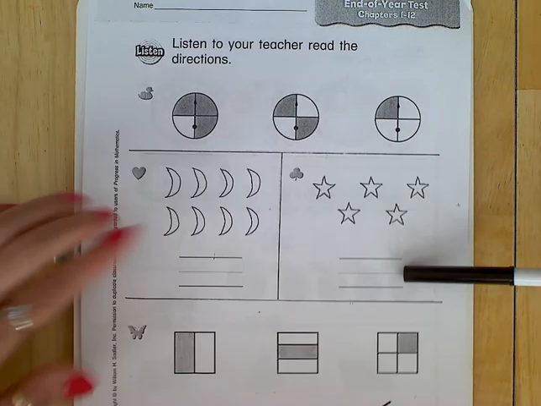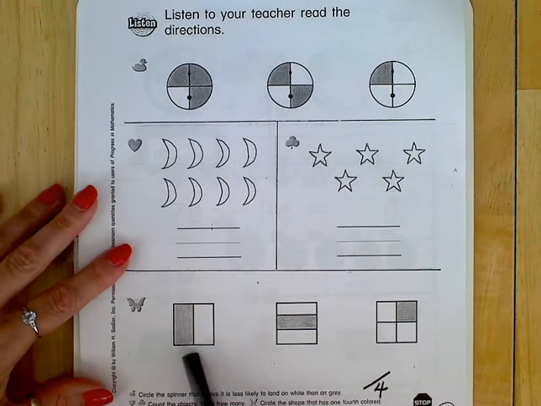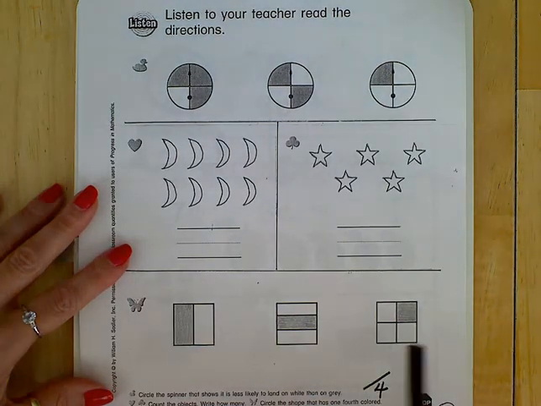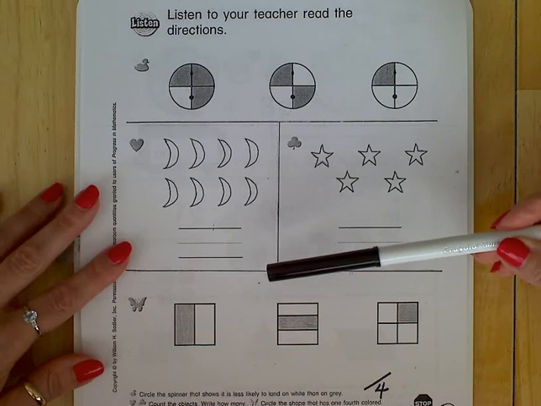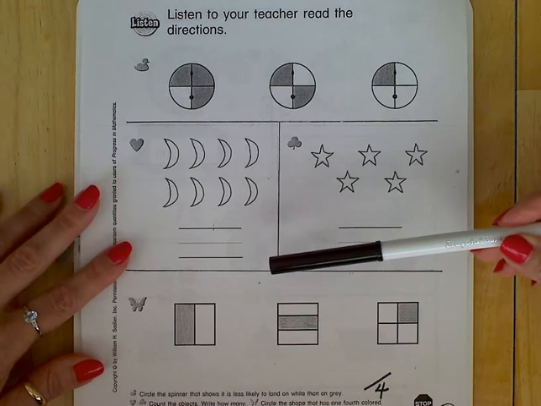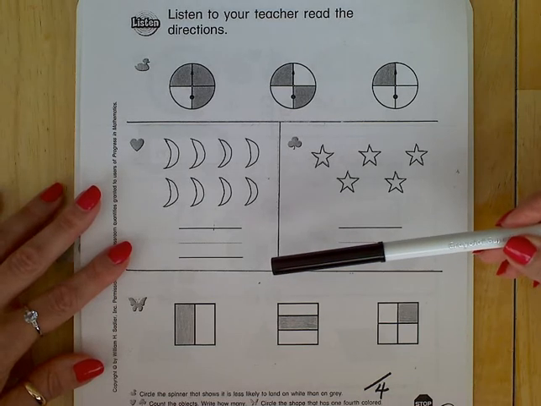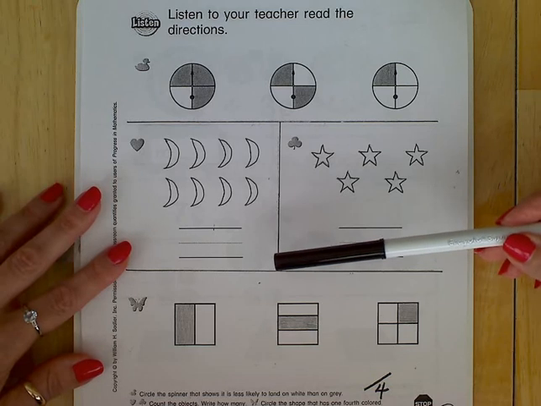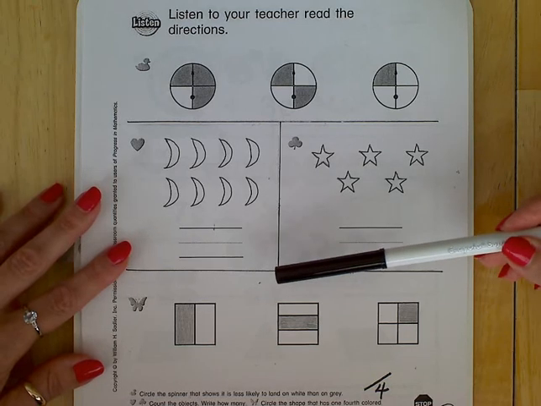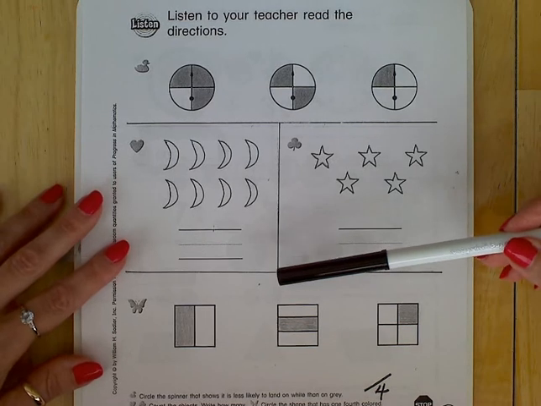And then our last one, the shamrock row. Look at these squares. I would like to know which square shows fourths. Think about what a fourth is. Circle the one that shows fourths. Great job, kindergarten.